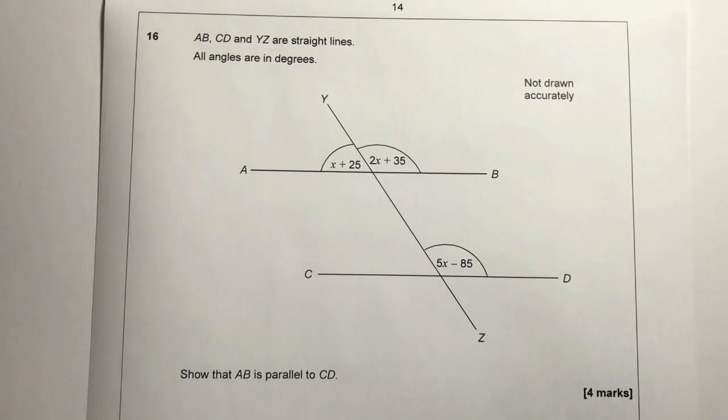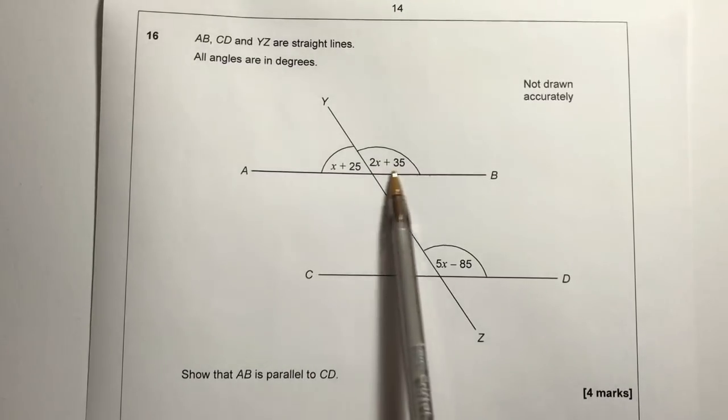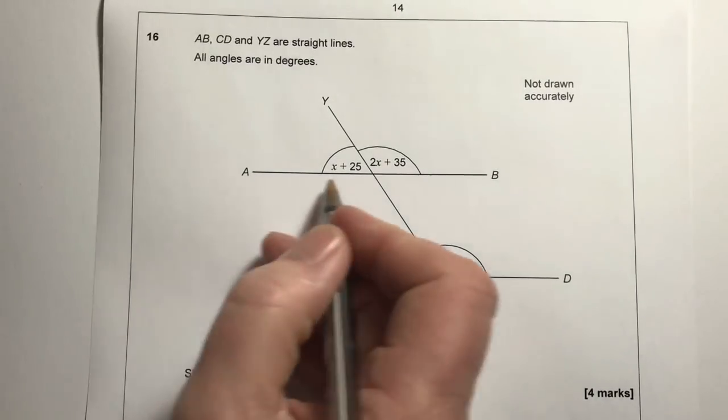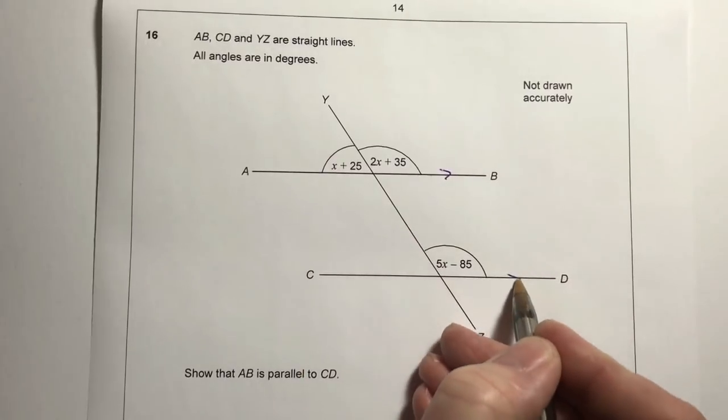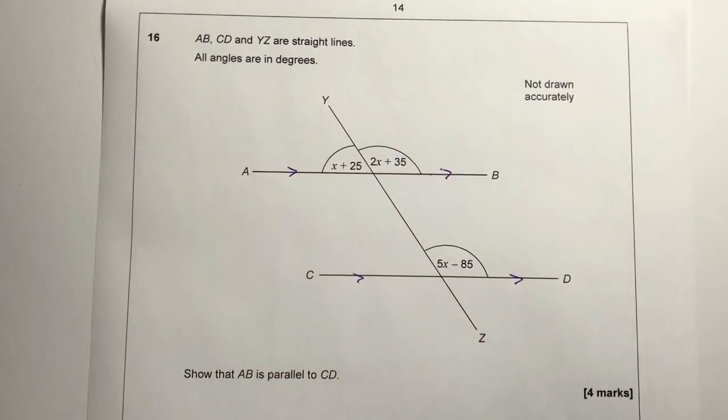Now with this question, you need to really be looking at, I think they call them, alternate type angles and also parallel angles. So let's just have a look at the question for a minute. It says, show that AB is parallel to CD. So in other words, this line along here is parallel to this line. Okay, so it's a bit like railway tracks. They're both parallel to each other.